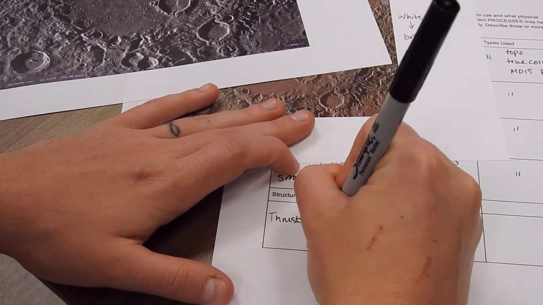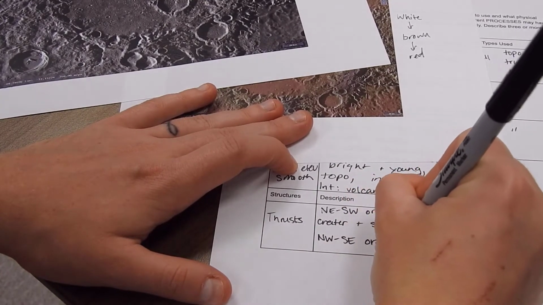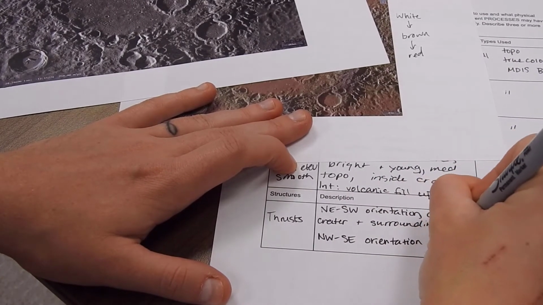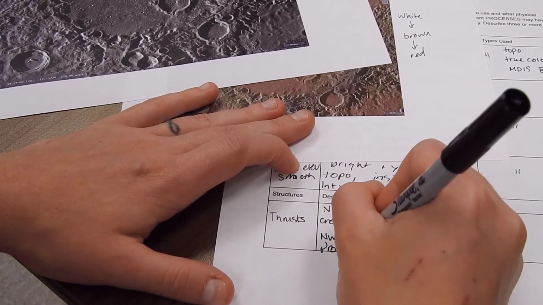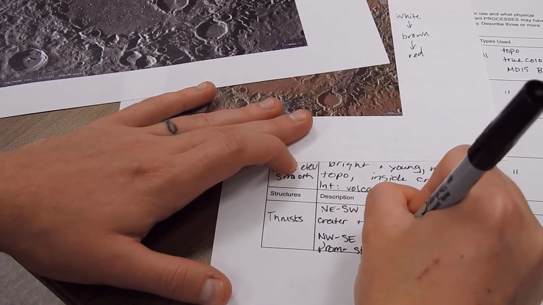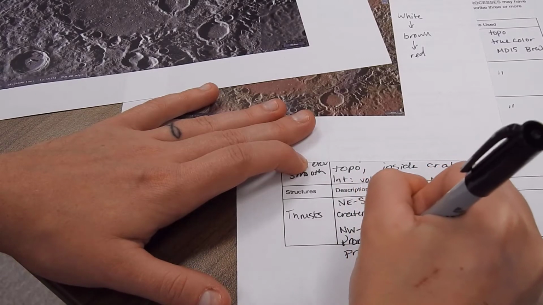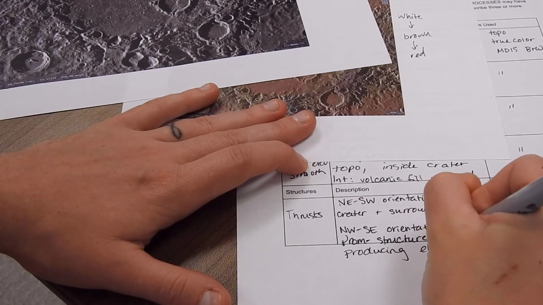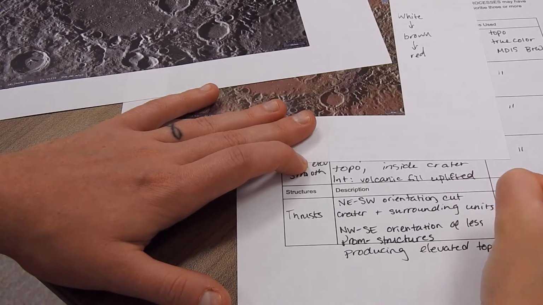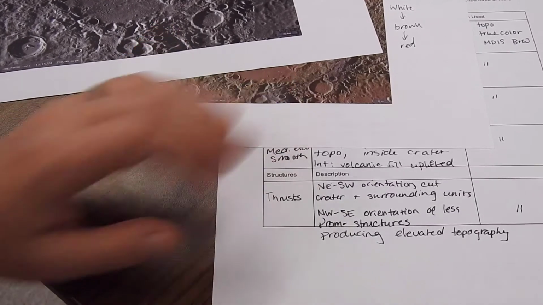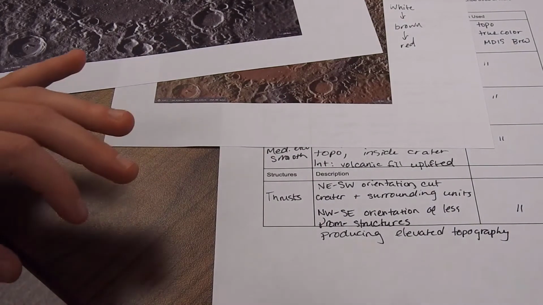So we could say a northwest, southeast orientation of less prominent structures, and that it's producing elevated topography. And again, we used all data types to determine that. Okay, let's go ahead and make our map for this.